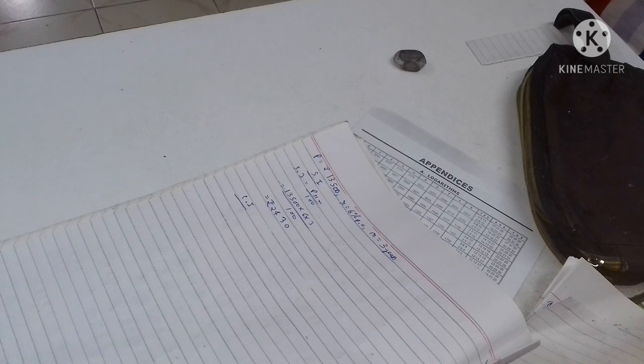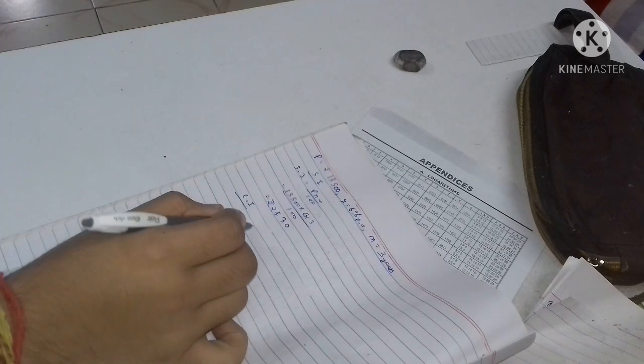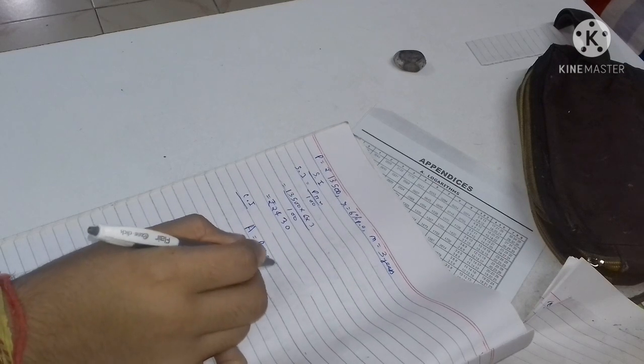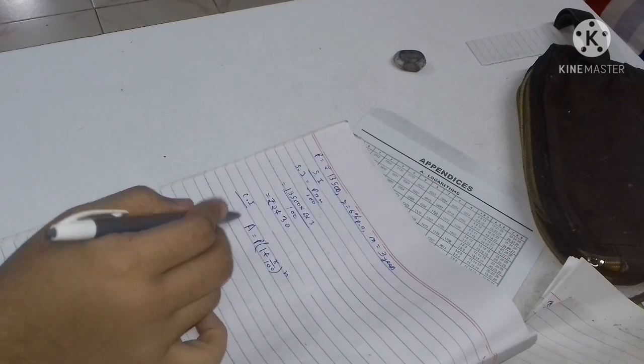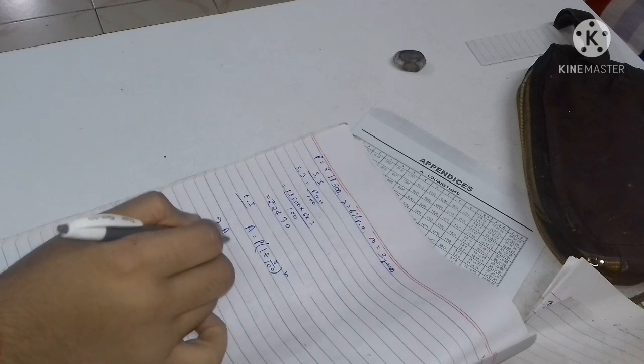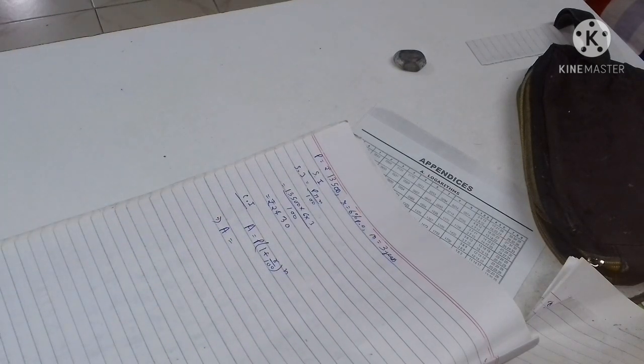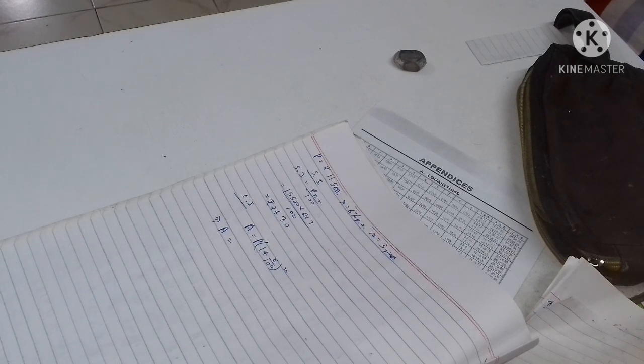Now let's move on to compound interest. A equals P(1 plus R by 100) to the power n. We will keep A as A only. Actually, this video is especially made for those who understand only English, so I am not using any Hindi words.